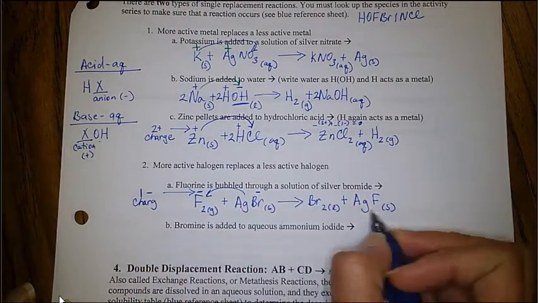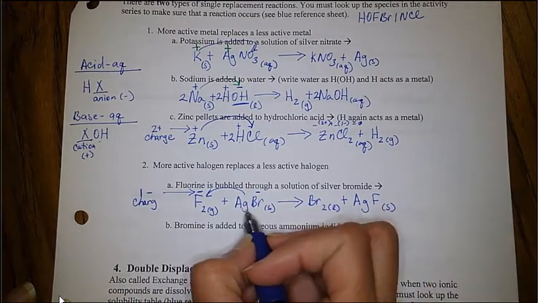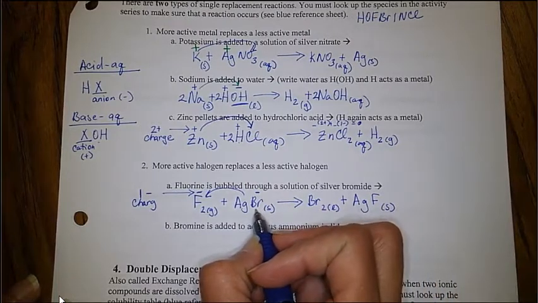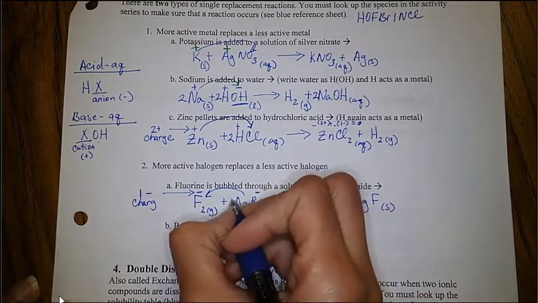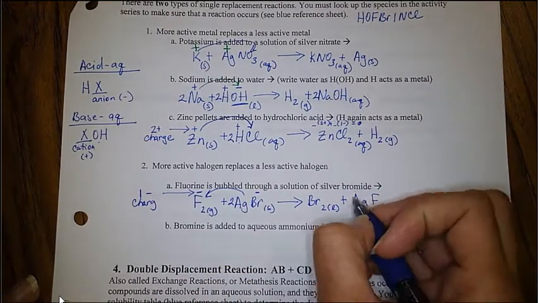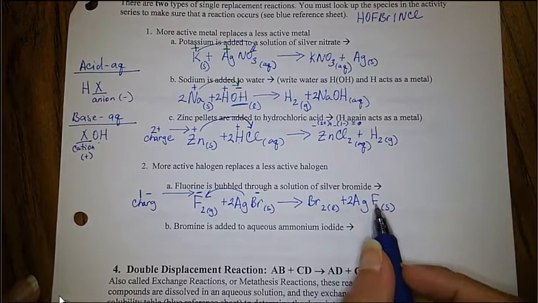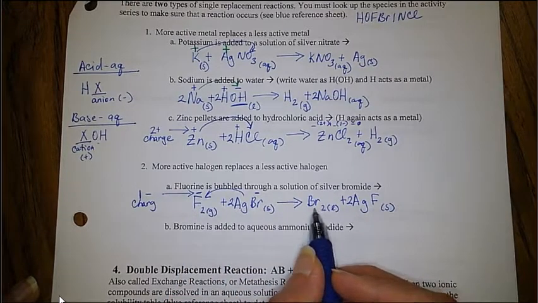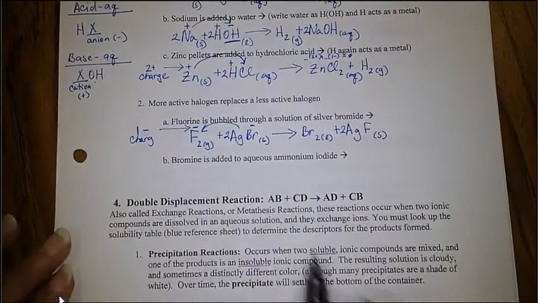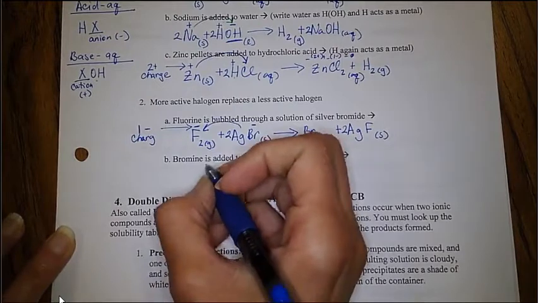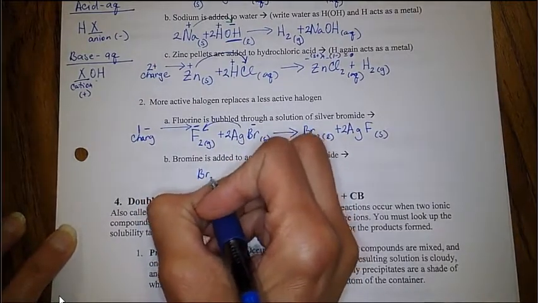So I've got 2 fluorines, 1 fluorine, and I've got 1 silver, but 2 bromines and 1 bromine. So if I put a 2 here, that'll give me 2 silvers, right? So if I put a 2 here, that'll give me 2 fluorines and 2 fluorines. I've got 2 bromines and 2 bromines. So I am balanced.